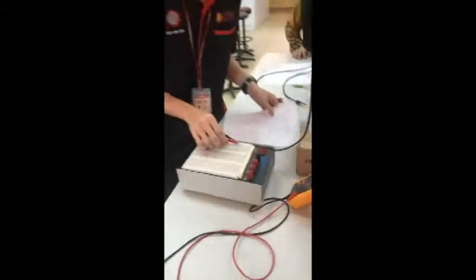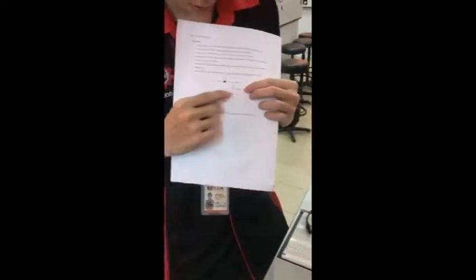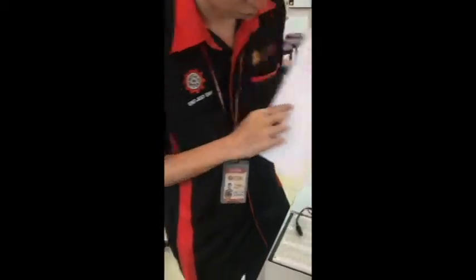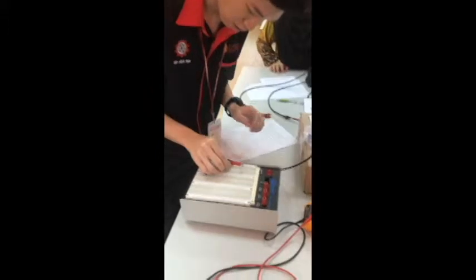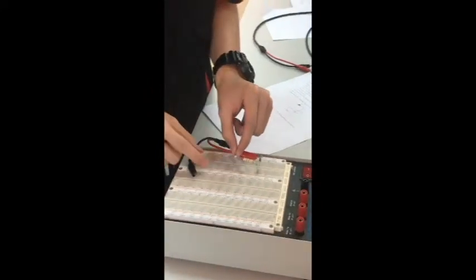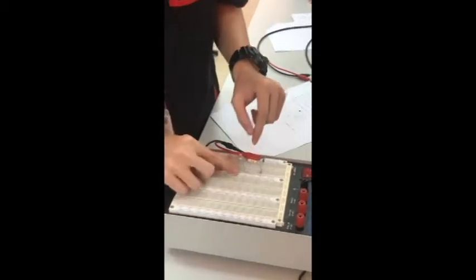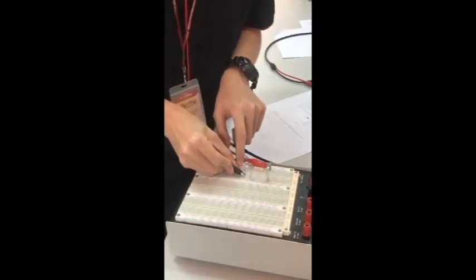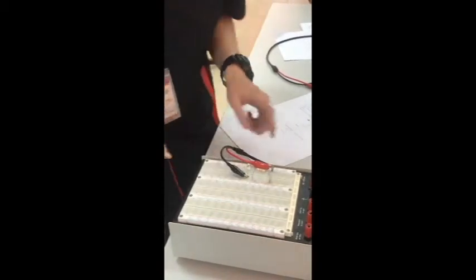So from here, as you can see, we will connect the LED from here to the ground. At the board, you can see that one of the legs is connected in series with the LED. Then the other one we will connect to the ground. Then it will light up.